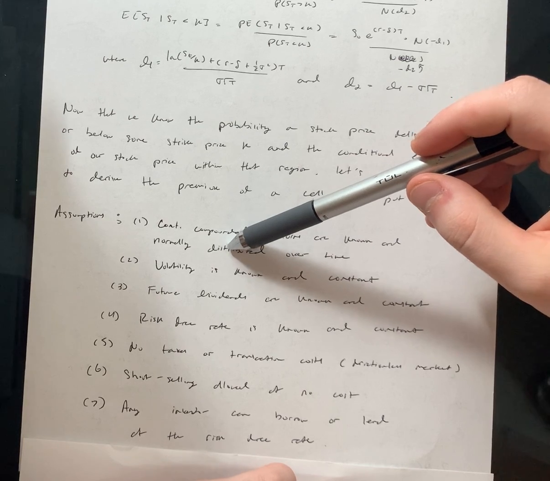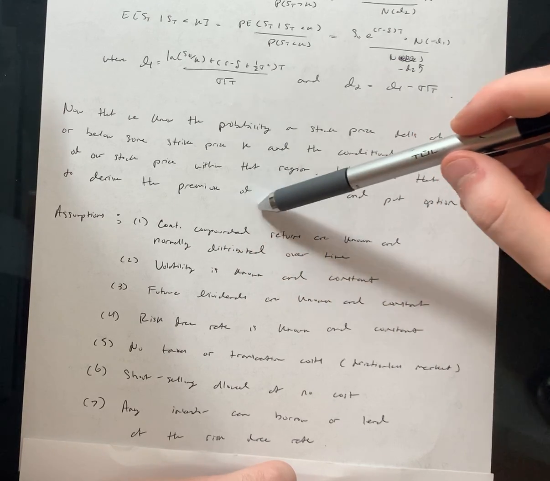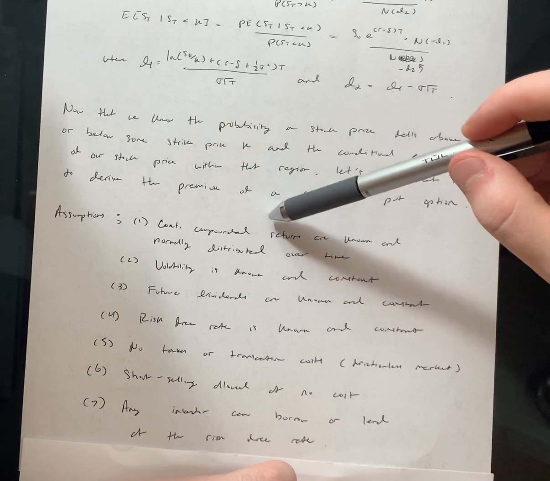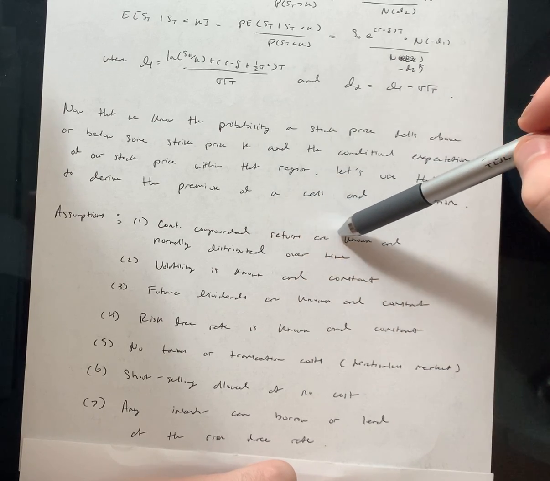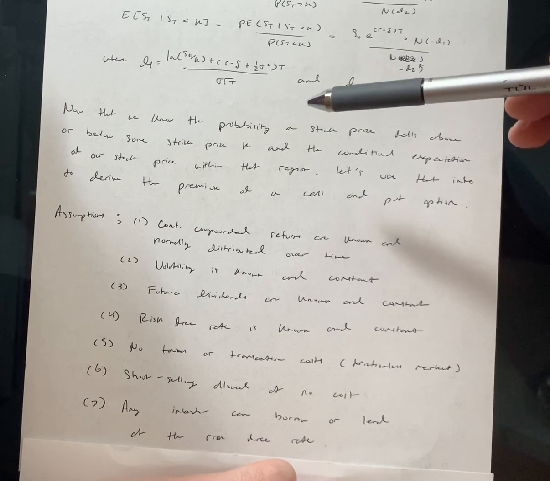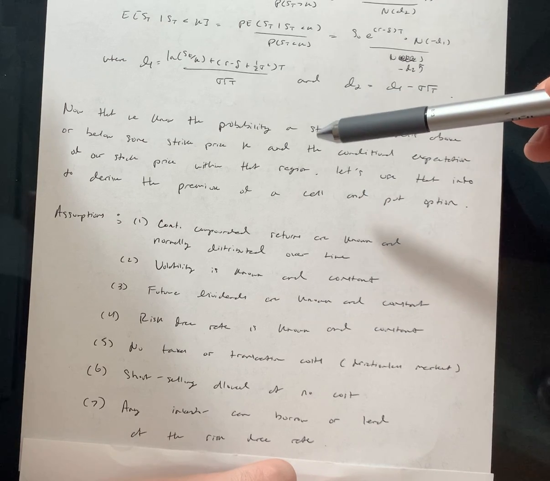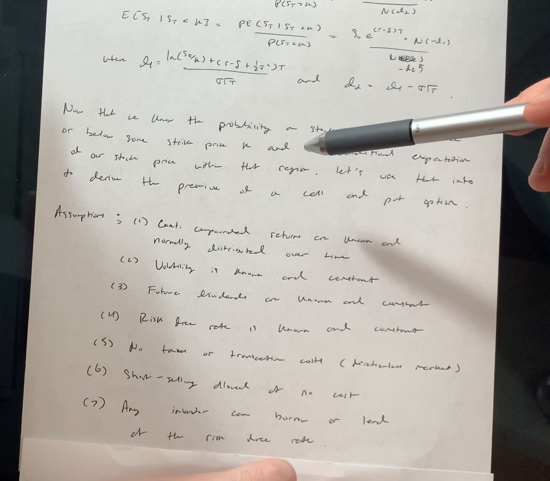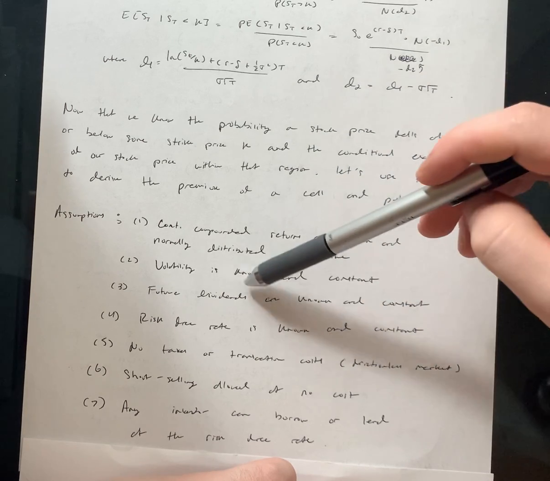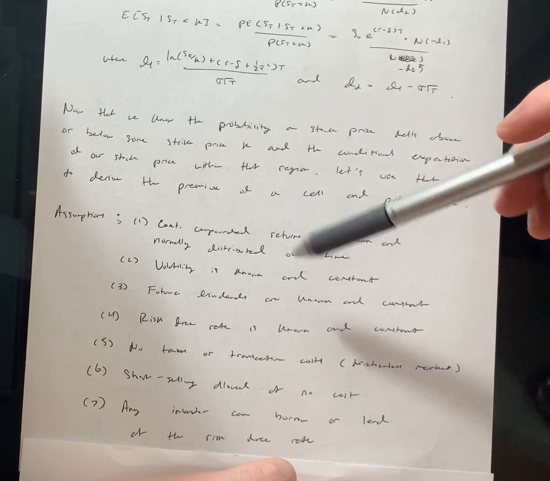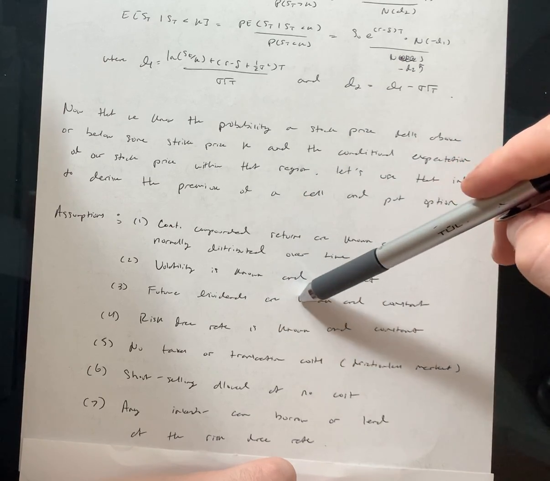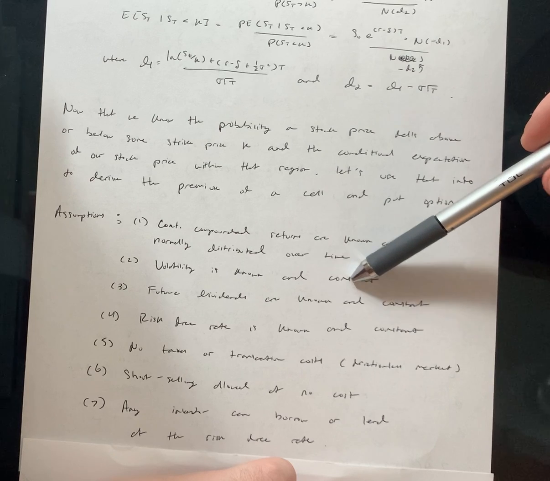The risk-free rate is mentioned down here, but our continuously compounded returns, our alpha in the stock price accumulation, are known and normally distributed over time. Volatility on the returns is known and constant. Future dividends, delta, are known and constant.